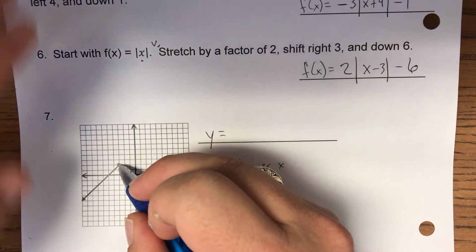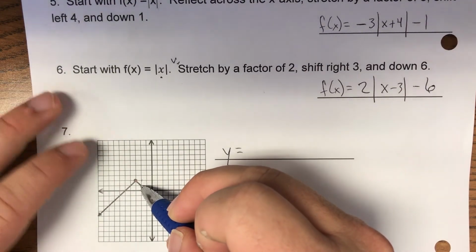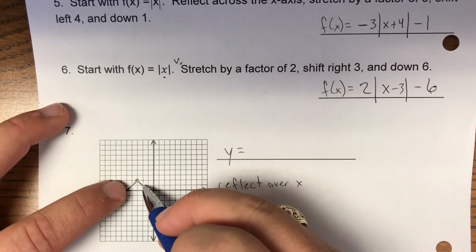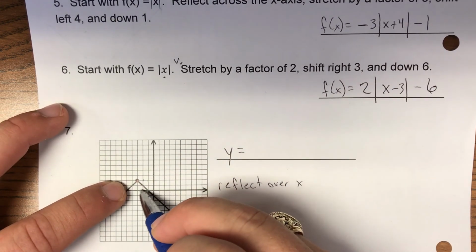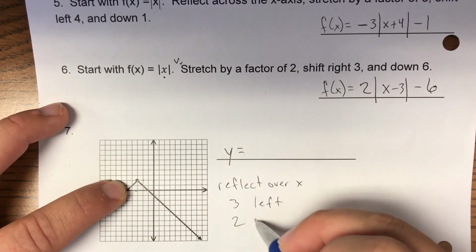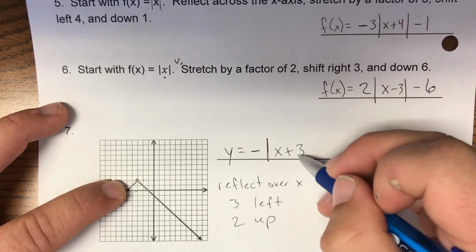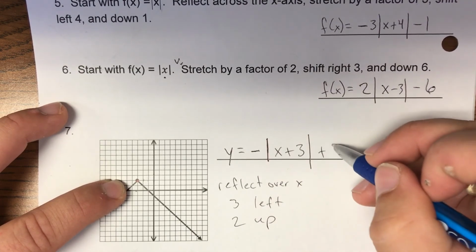We do just like we did on the graphs previous. You always look and see, does it go right 1, down 1? Yes. And so no stretches or compresses on this one. But my starting point has shifted 1, 2, 3, 3 left, and 1, 2, 2 up. And so we're going to have a negative in front of the absolute value. We're going to have x plus 3, and we're going to go up 2.